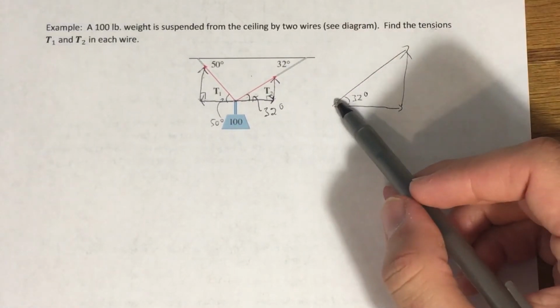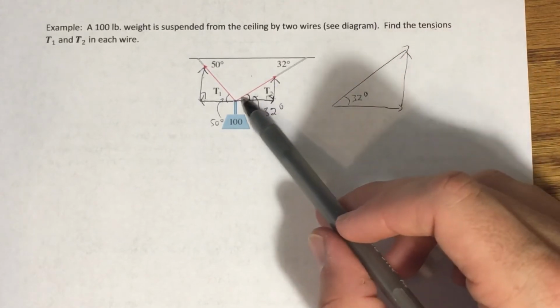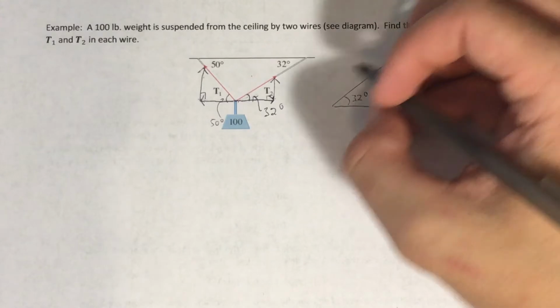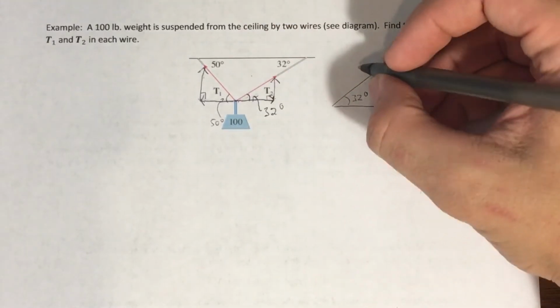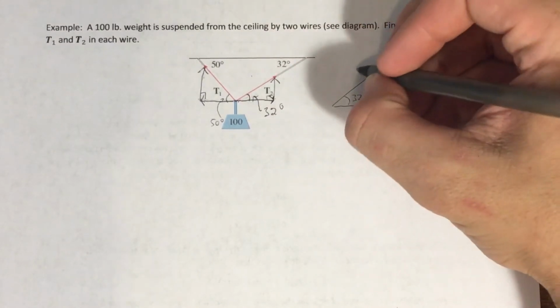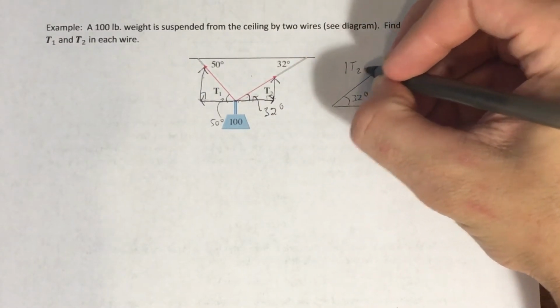The tension in that wire corresponds to the length of that vector, or the magnitude of that vector. So what that means is that if this tension vector is being called T2, then its magnitude or length is the magnitude of T2.